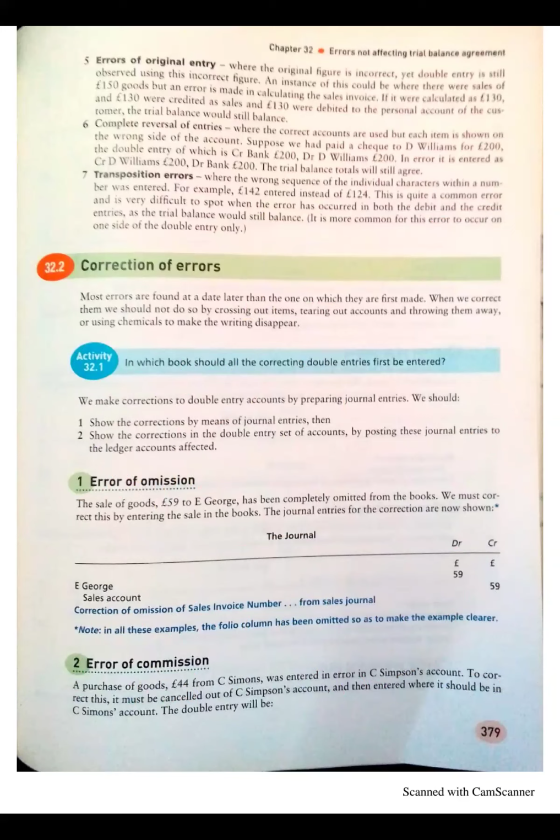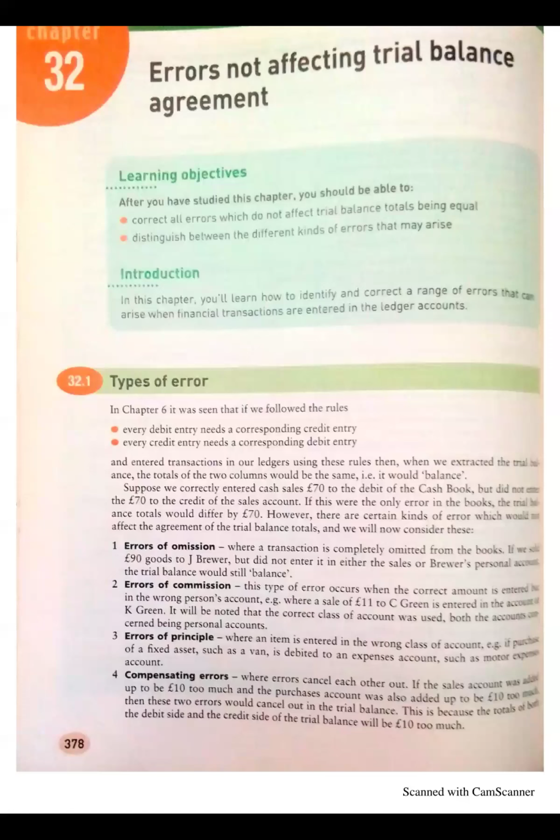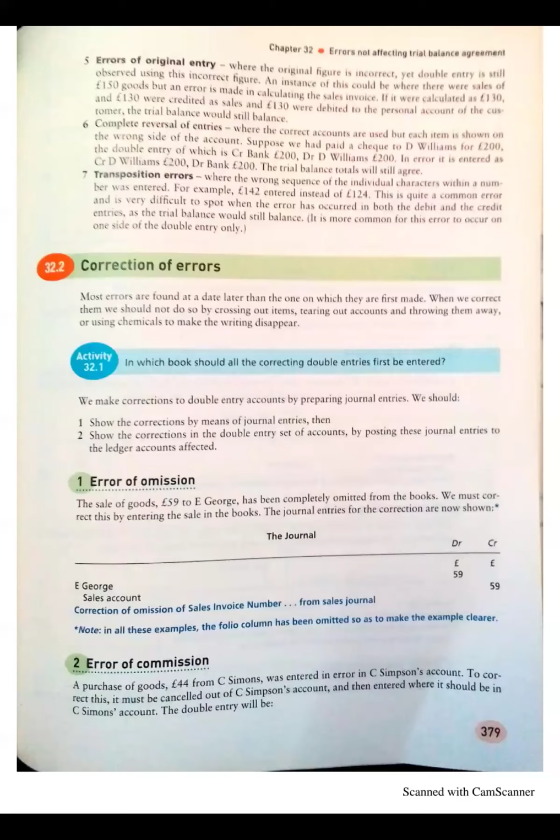Let's just look at the second error, which is the error of commission. By definition, we say the error of commission is committed when the correct amount is entered in the wrong person's account, but these accounts belong to the same class.